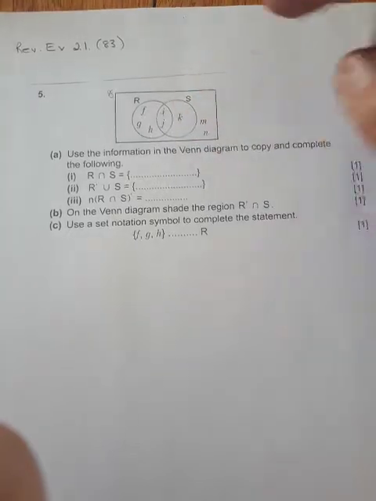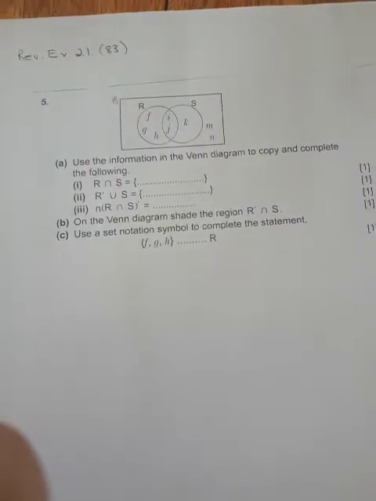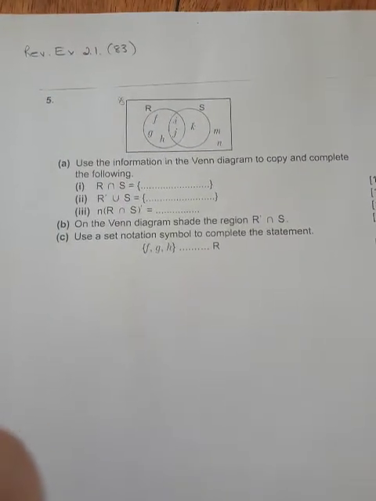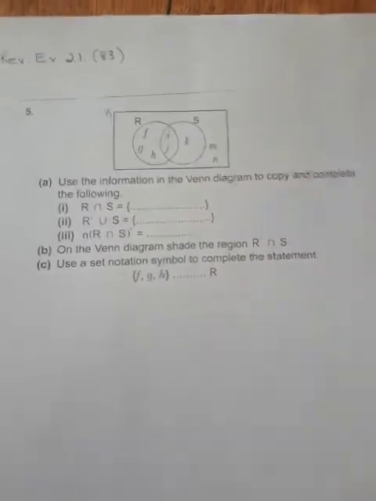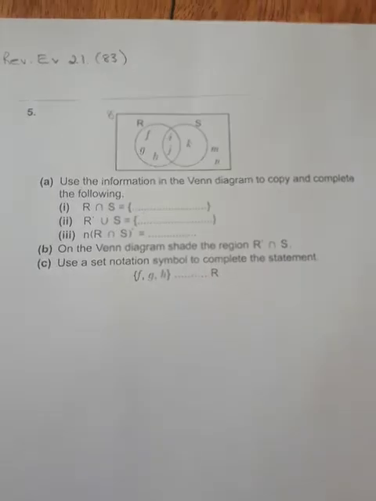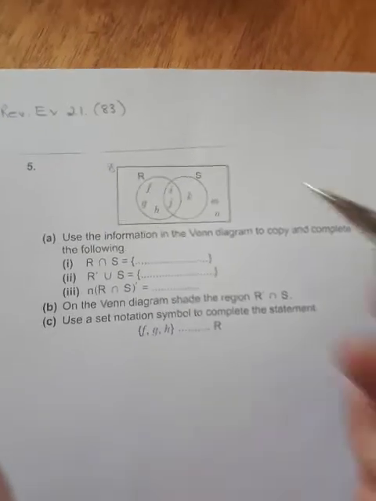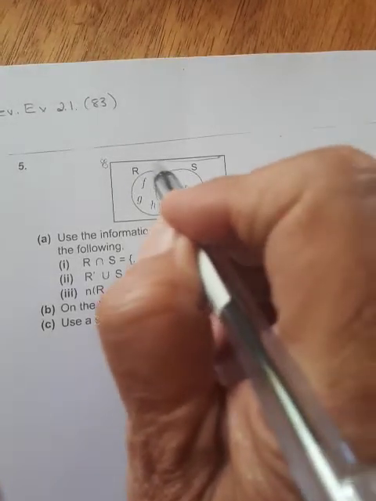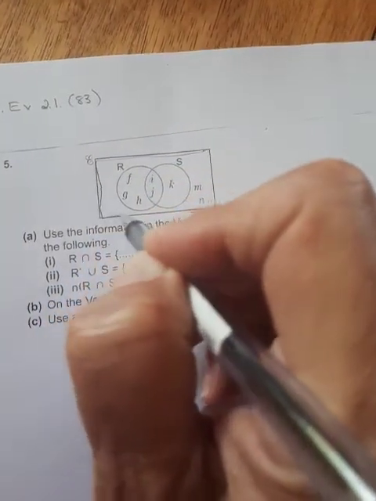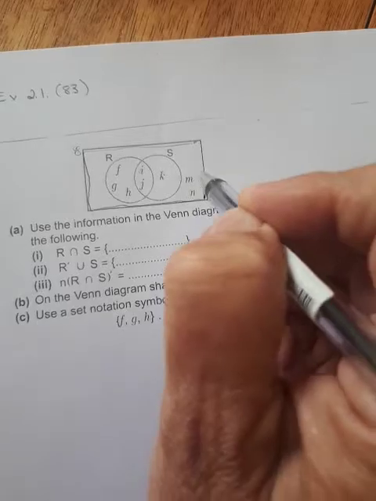So in this case, it is 2. As I explained in the previous video, before you even look at your questions, when you have a Venn diagram, you will start numbering the regions. I'm going to do that quite fast because it is explained in 2 more videos.